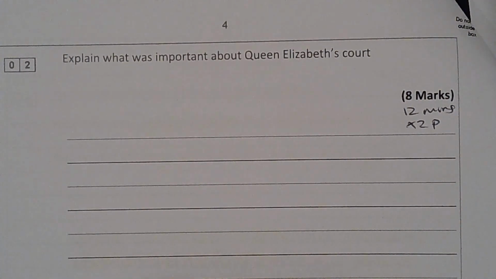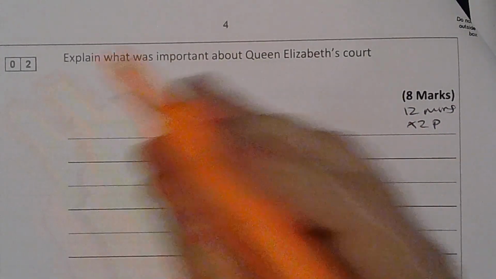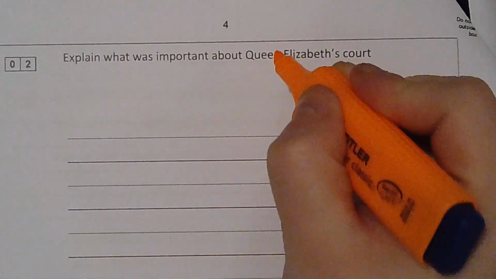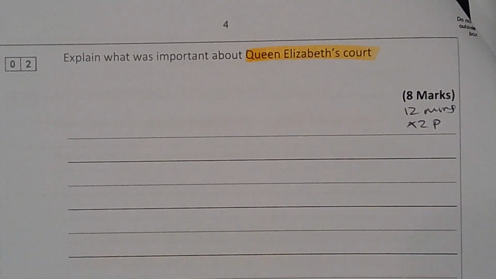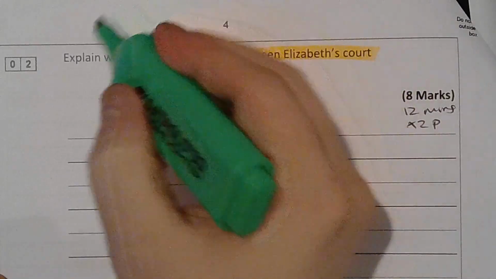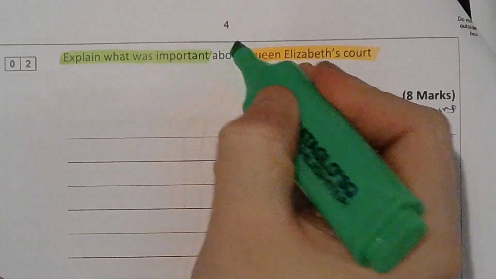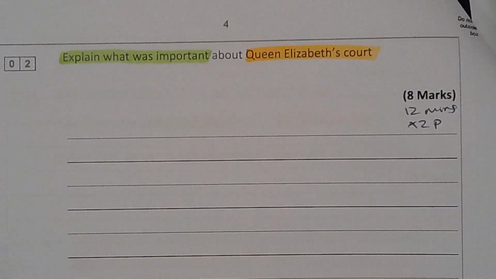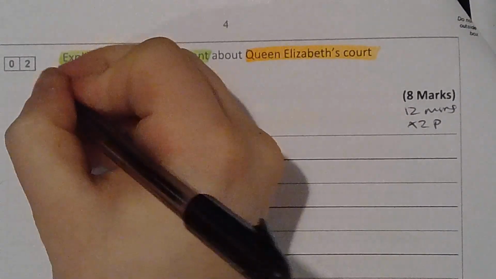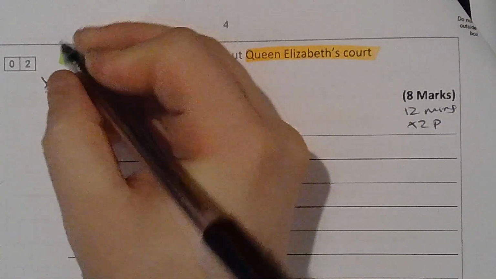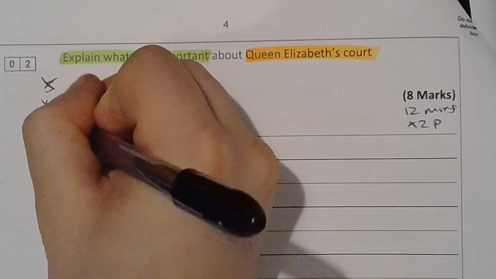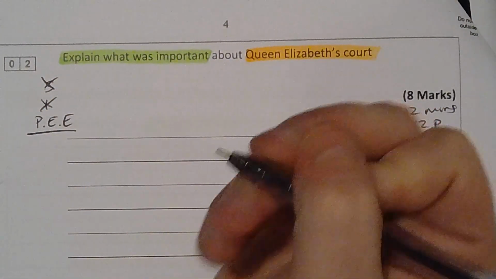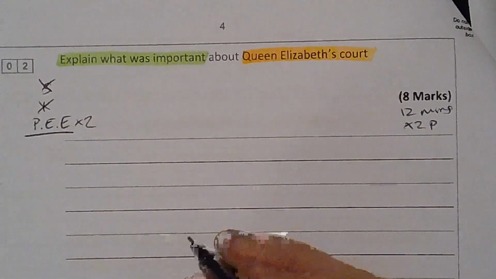And what part of history is the question asking me about? Well, I can see the knowledge that your teachers taught you, Mr. Hughes has taught you, is that it's about Queen Elizabeth's court. And the rest of the question asks me to explain what was important. Now I need to ask myself, is this a source question? Nope. Is it an interpretation question? No. So that must mean I must use PEE for my answer. And I need, again, 2 of those paragraphs.